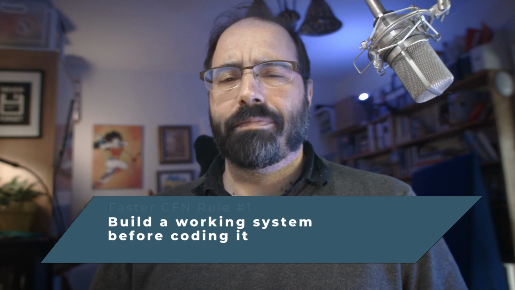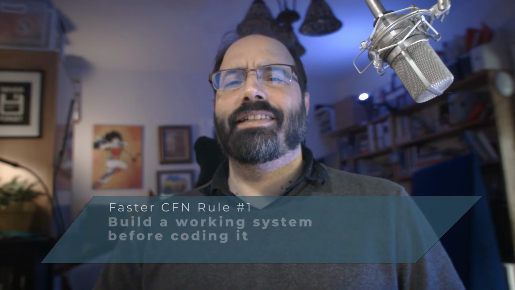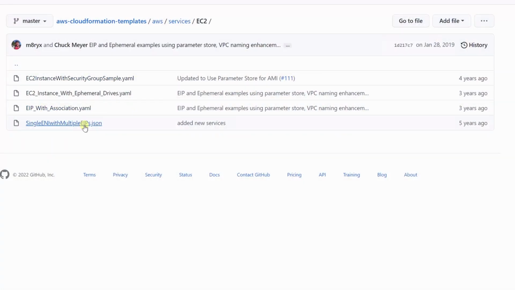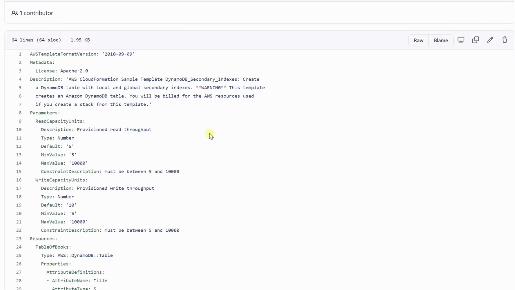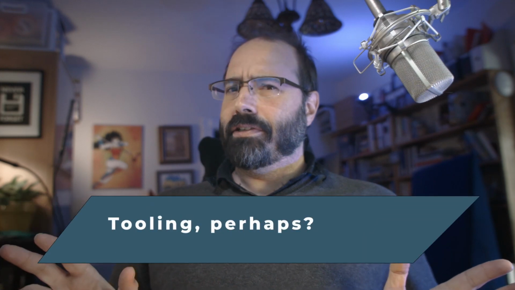The reasoning is simple. Doing anything new in code takes significantly longer than doing it in the console. Now, this doesn't mean starting from zero. Not at all. It means you need to start from, and I cannot stress this enough, a working template. If you do not have any template to start from, then just build it in the console and deal with the automation later.